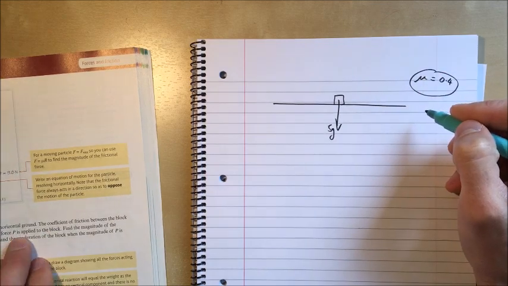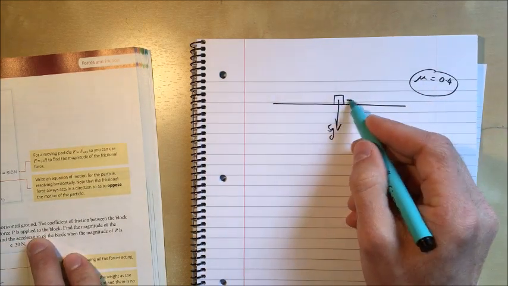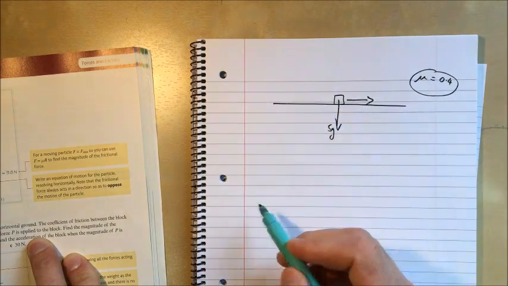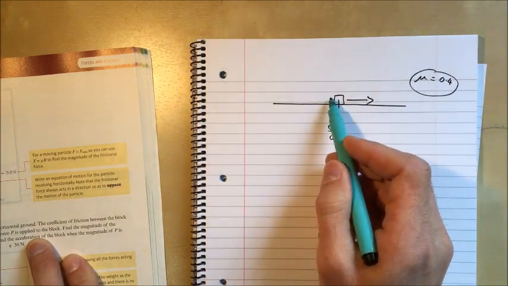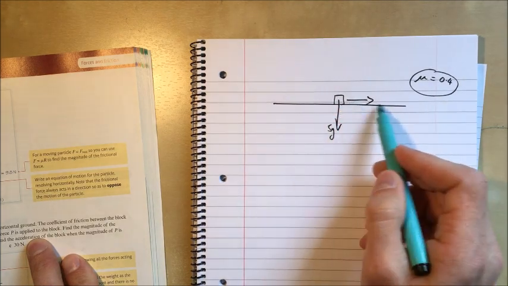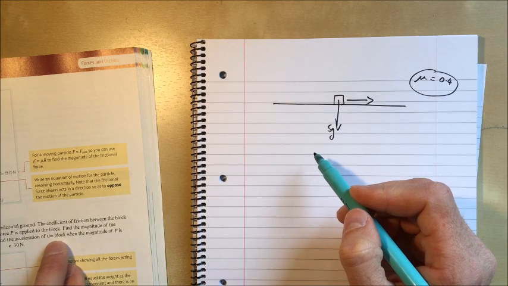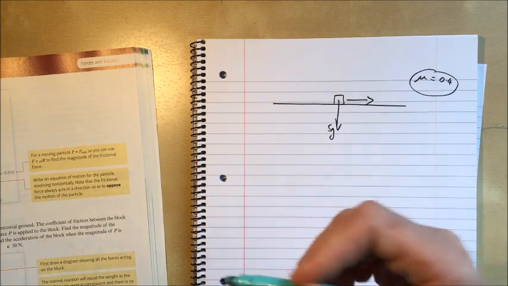A horizontal force P is applied to the block. It doesn't tell us in which direction, but we're going to put it on this way. I like to start my forces at the object and move them away from it, so I'm not putting it on over here as they do in the textbook, I'm putting it on over here. Find the magnitude of the frictional force acting on the block and the acceleration of the block when the magnitude of P is the following things.